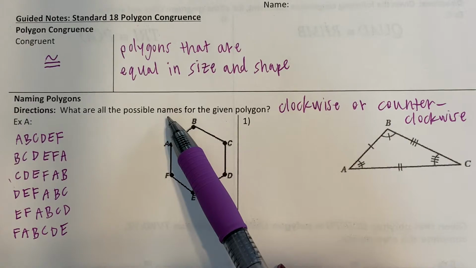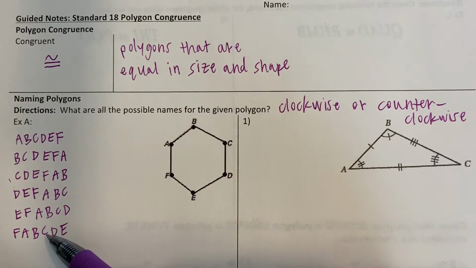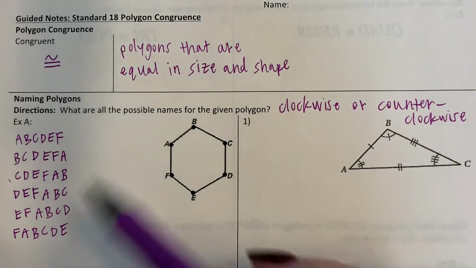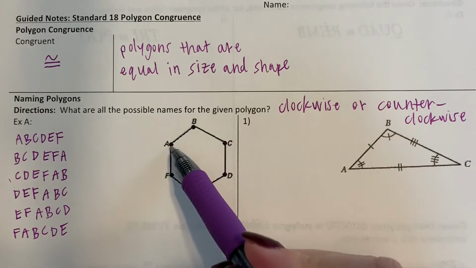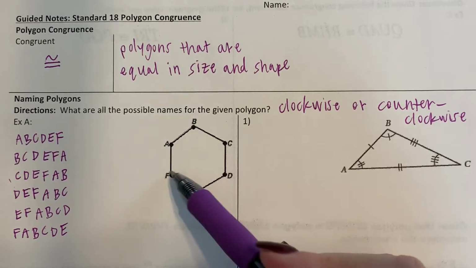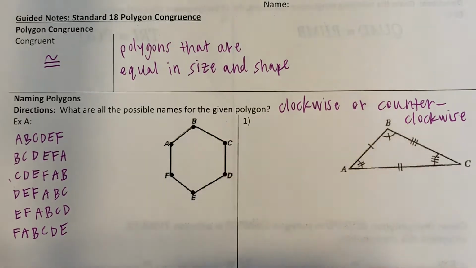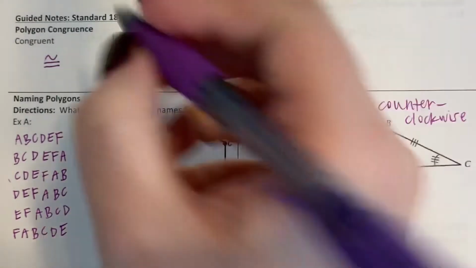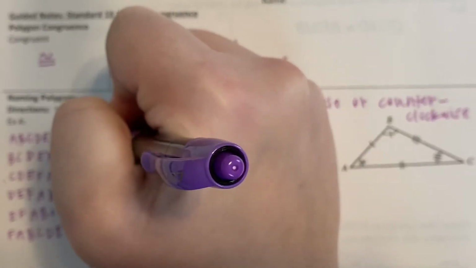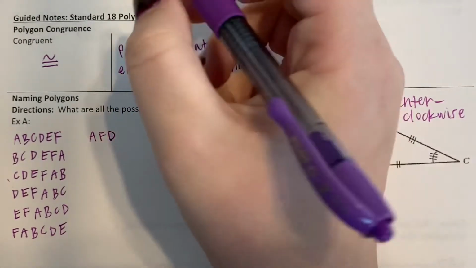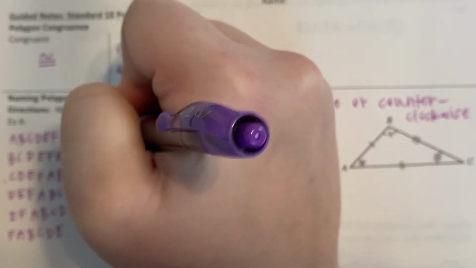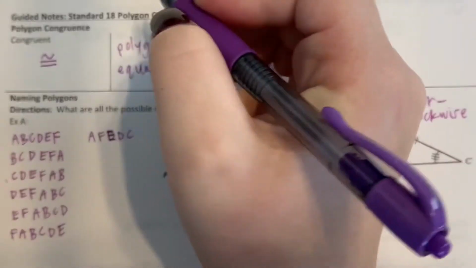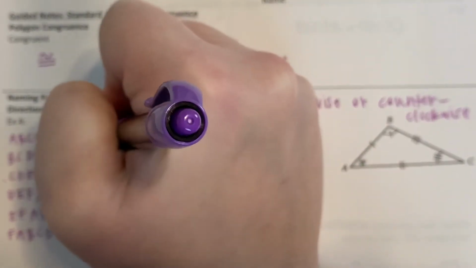Now I need to follow the same procedure, but going counterclockwise. I'll start at point A again, but now I need to go in the other direction. So I could call it polygon A, F, E, D, C, B. As you can see here, you really need to look at the figure.